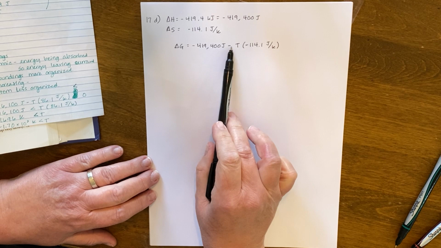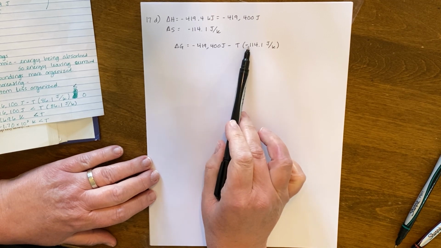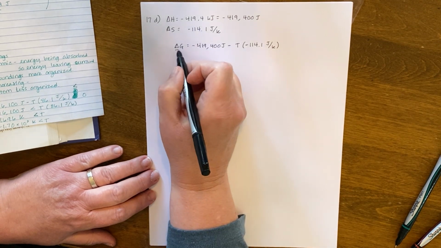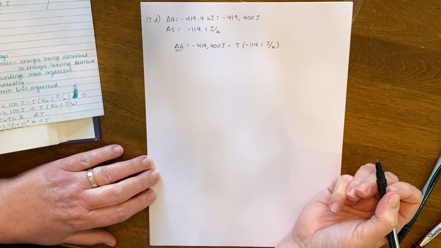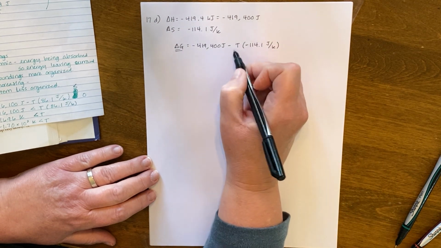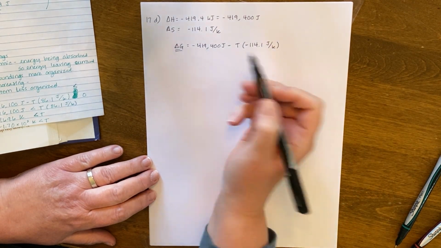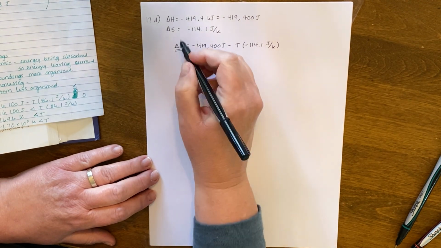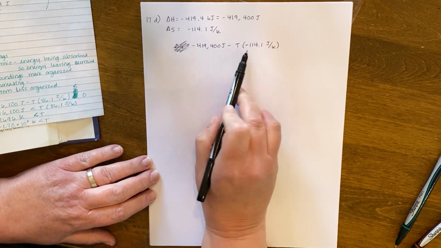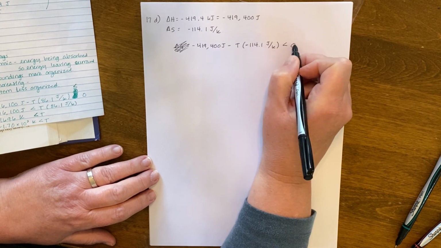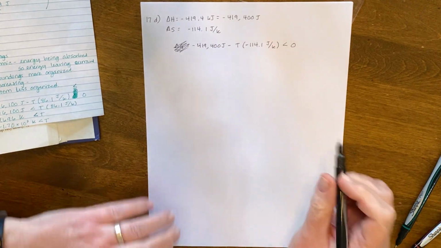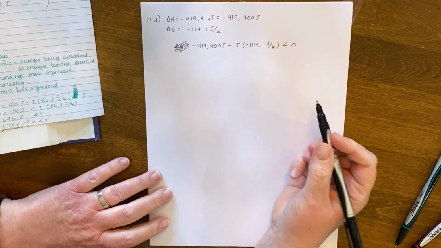up adding something because these two negatives will turn into a positive. So I'm not sure if G in the end is going to be negative or positive. So I need to find the value for T where G will be negative. So I can take this part of the equation and set it less than 0. And then solve for T.